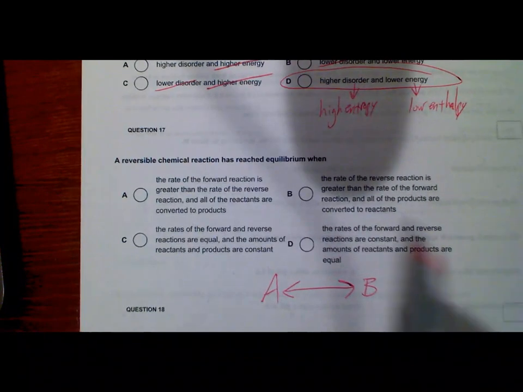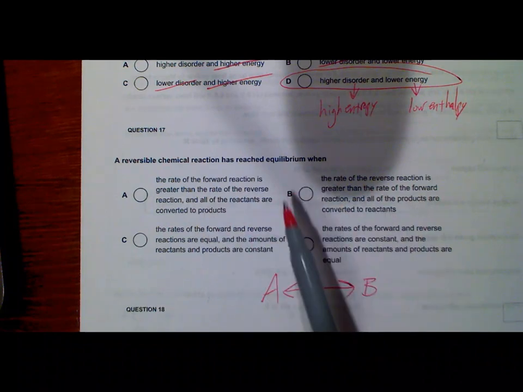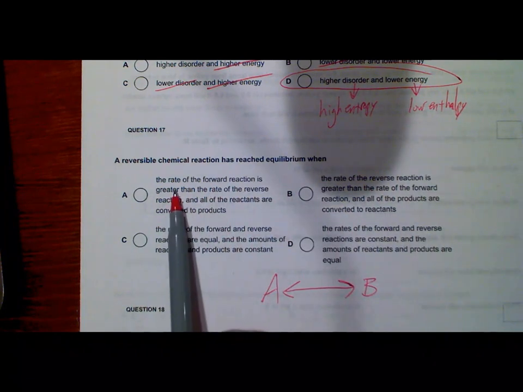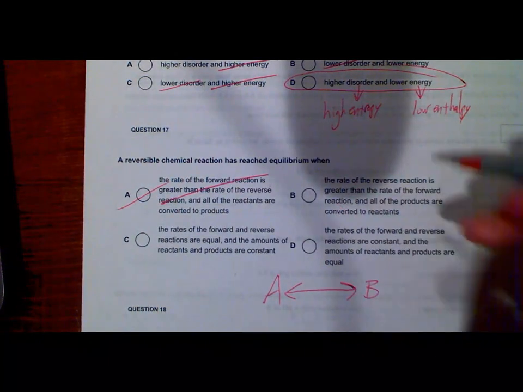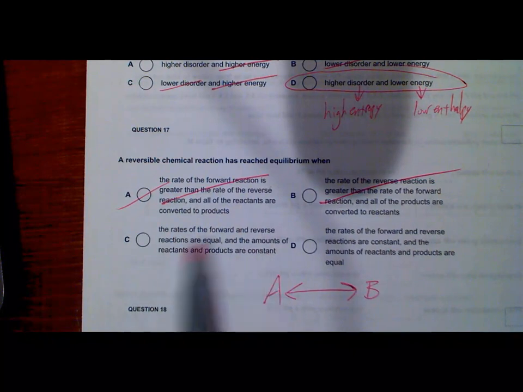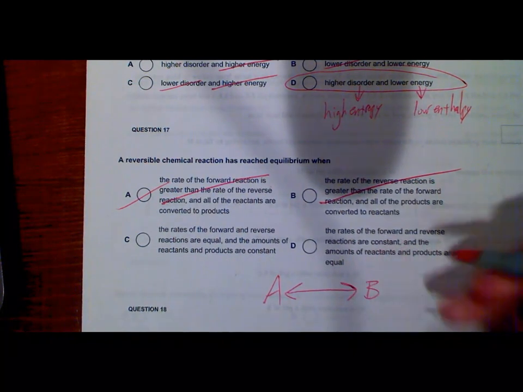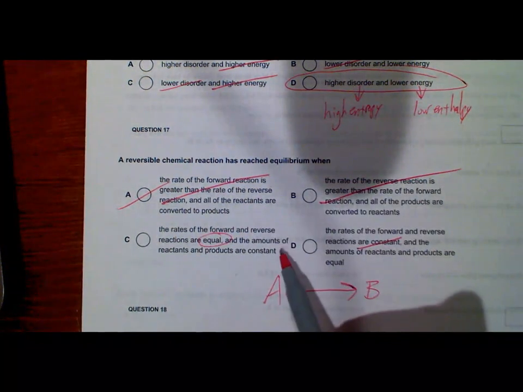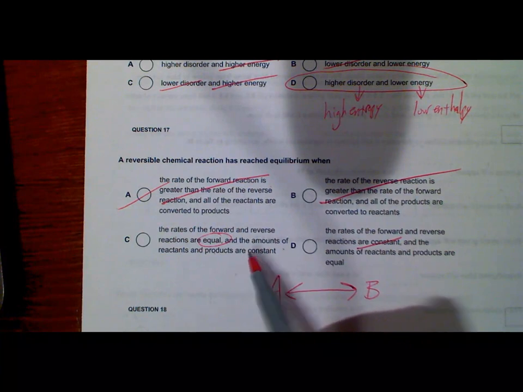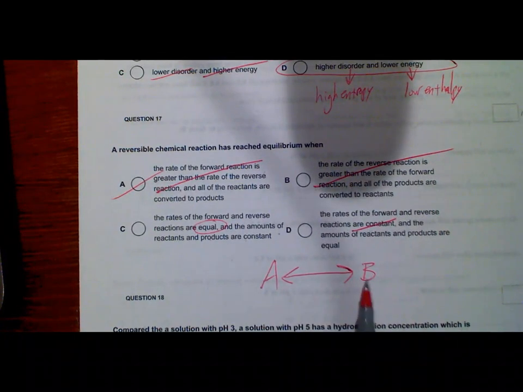So if we look at our choices here, it looks like they all say something about the rates and the amounts. Rate of the forward reaction is greater than the rate of the reverse reaction. That is not true. We want the rates to be equal. Rate of the reverse reaction is greater. No. Rates of the forward and reverse reactions are equal. That looks pretty good. Rates of the forward and reverse reactions are constant. Rate does not need to be constant. It just needs to be equal. The speeds are equal to each other. And the amounts of reactants and products are constant. Yes, the amount of A and the amount of B stay constant.